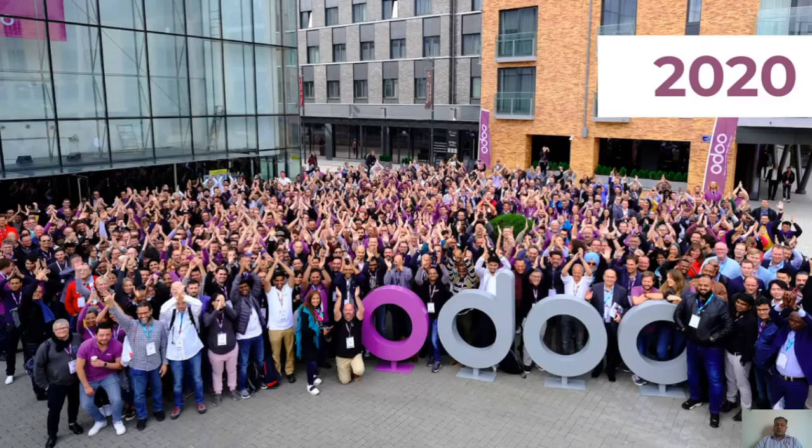So basically, Odoo is a comprehensive suite of business applications which is tightly integrated from the backend, and it streamlines all your operations, business processes and operational related activity. We started out in 2006 with a very small team.